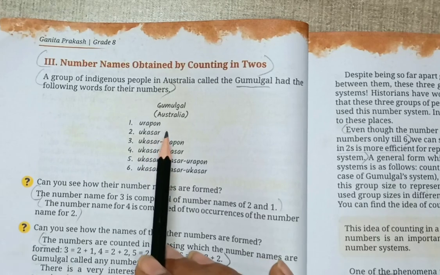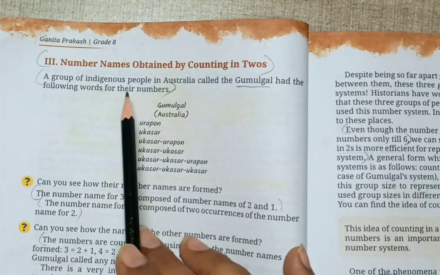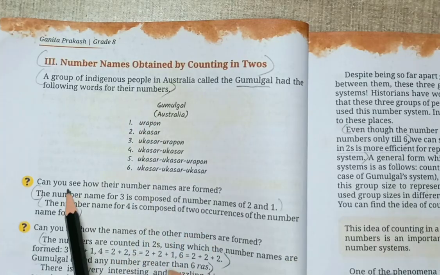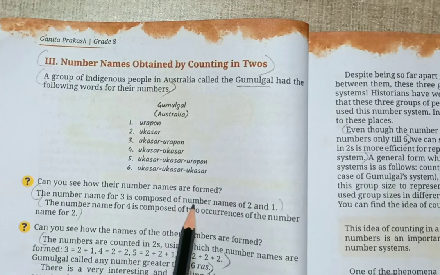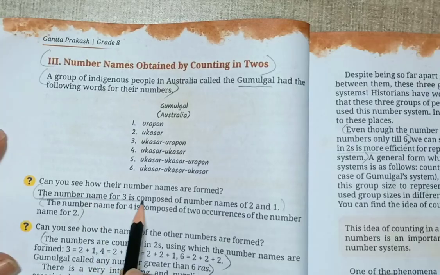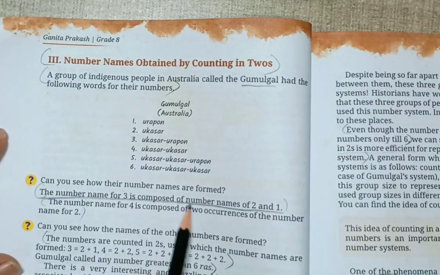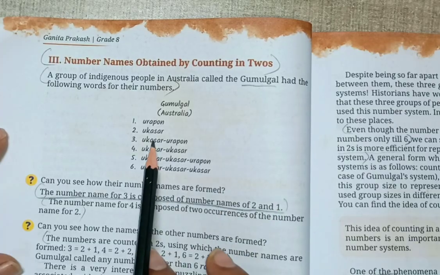There is a sequence, a pattern of that. So with that, which we call a group of indigenous numbers, the number name for 3 is composed of the number name of 2 and 1. Here, just now I told you there is a pattern: for 3, it is composed of the number name of 2 and 1.